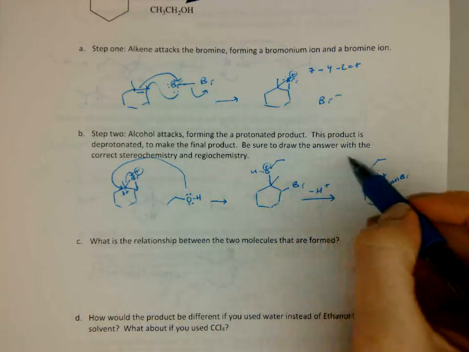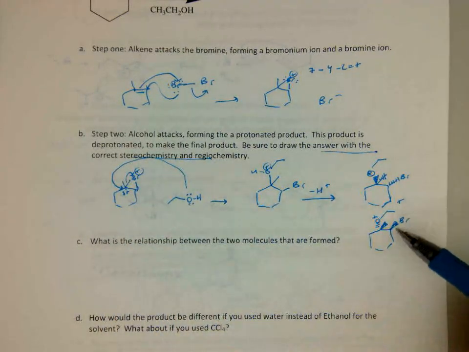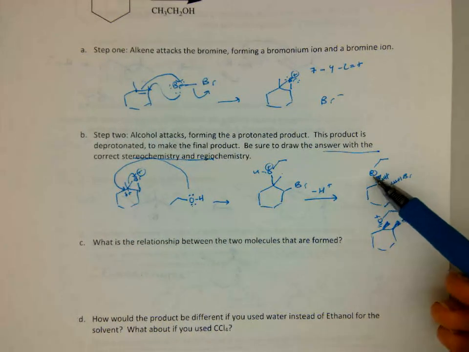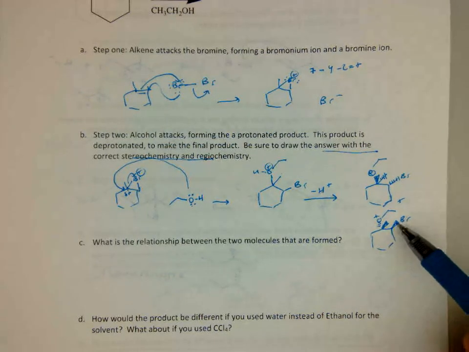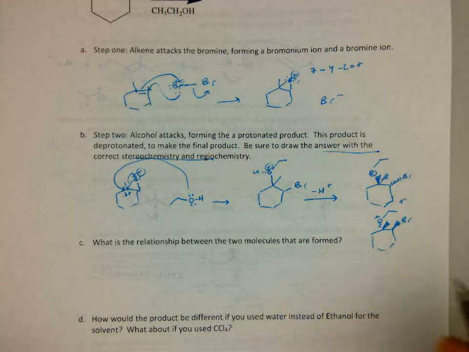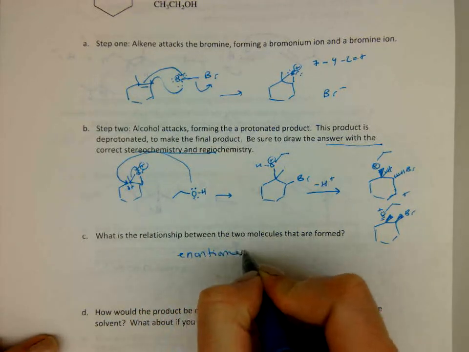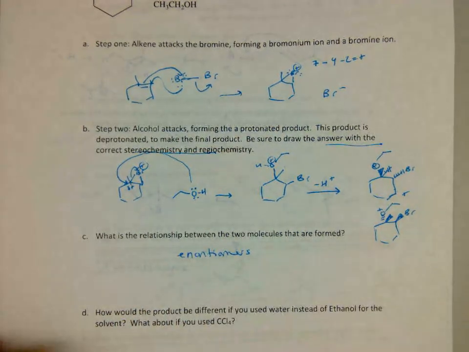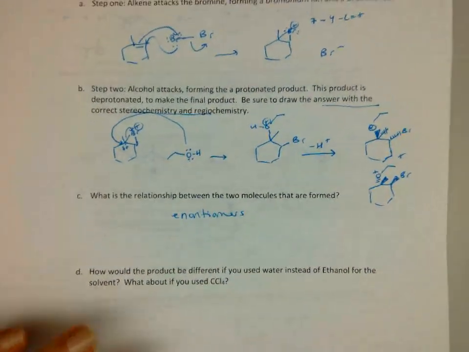So that should answer the product with the correct stereochemistry. We know the stereochemistry is right because they add anti to each other. So here one's a wedge, one's a dash. Here the other one's a dash and the other one's a wedge. Both products are formed because it can attack from either side. So either of those is viable. So the relationship is enantiomers. And they form anti to one another. So you get both of these enantiomers.